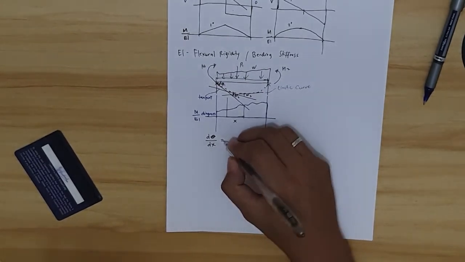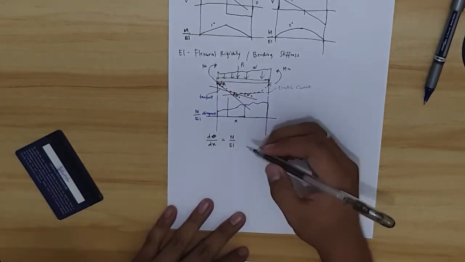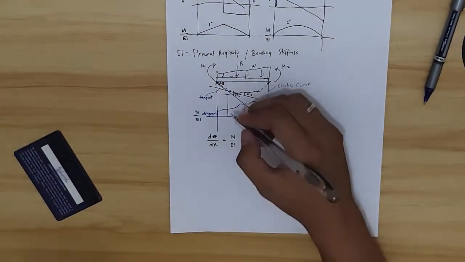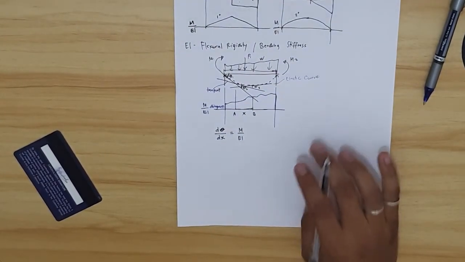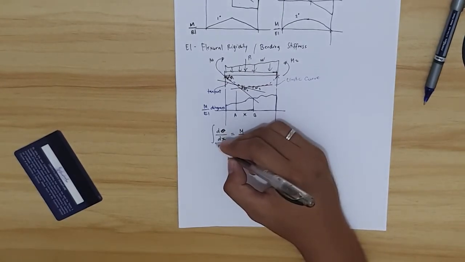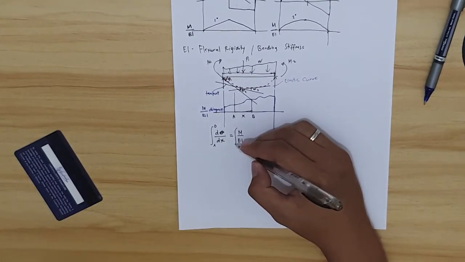That is proportional to the M over EI diagram. Okay, so let us say this is point A and this is point B. So kung imo nang i-integrate from A to B, ma-integrate po din mo.